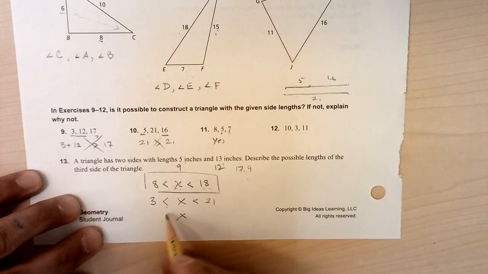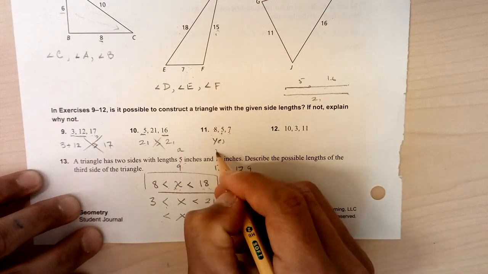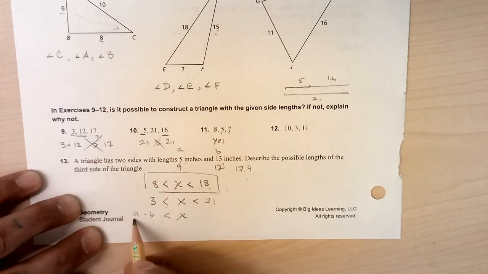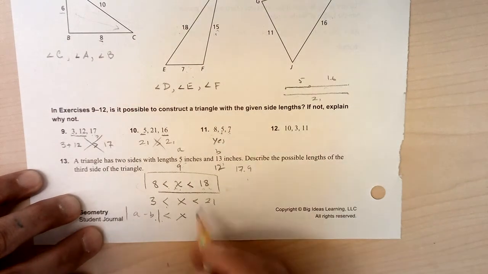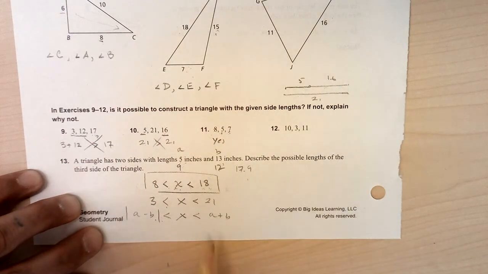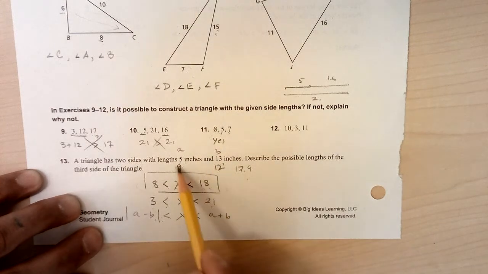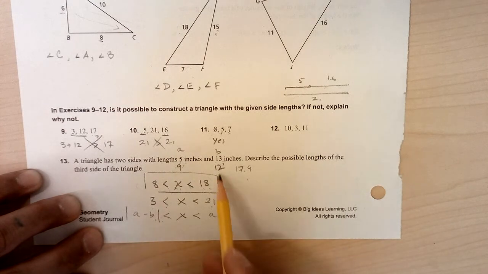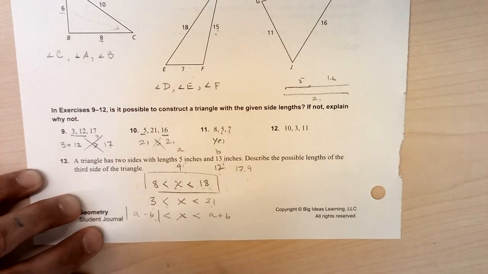Let's just say you have two side lengths, a and b. The third side length x has to be greater than the difference, a minus b. If a is greater than b, you can take the absolute value and make sure that that's a positive number, and then less than the sum, a plus b. That's how I got the 21, added up these two side lengths. That's how I got the 3, subtracted 13 minus 5. Sorry, 12 minus 9 is the example that I used there.